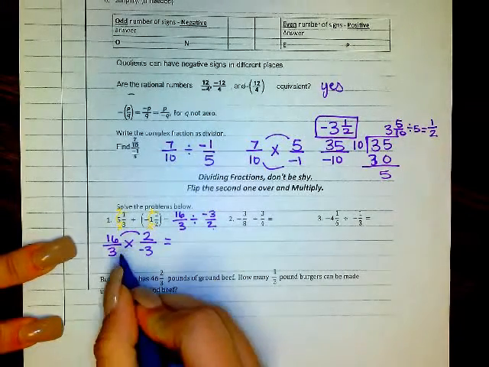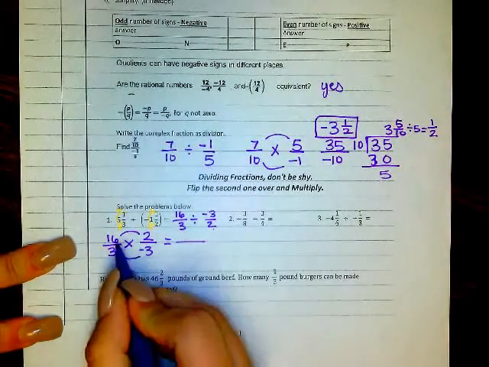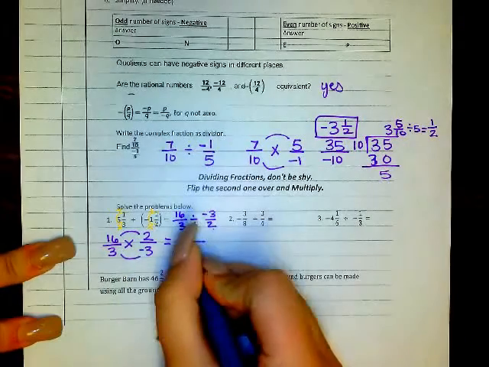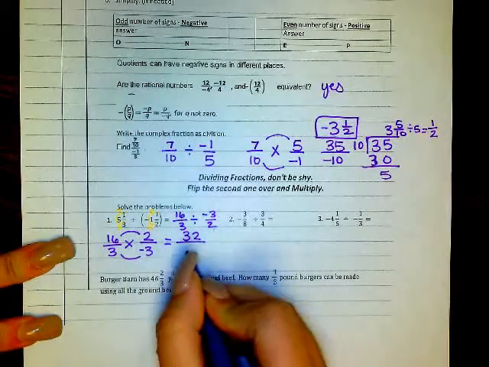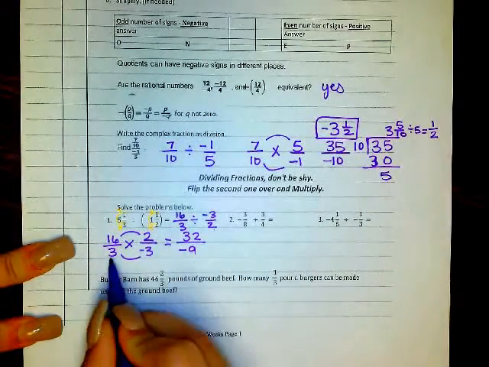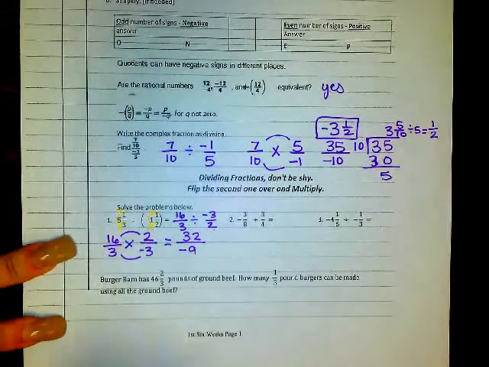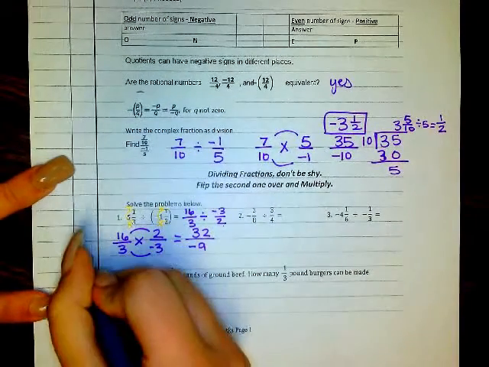Top times top and bottom times bottom. So I have 16 times 2, that's 32. 3 times 3 is 9, negative 9, because there's an odd number of negative signs, so it's negative. So now I need to reduce that fraction.